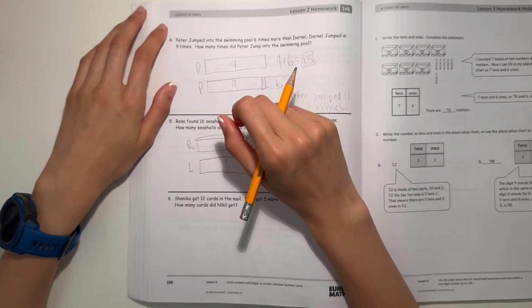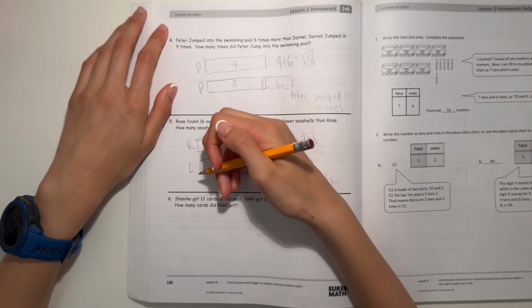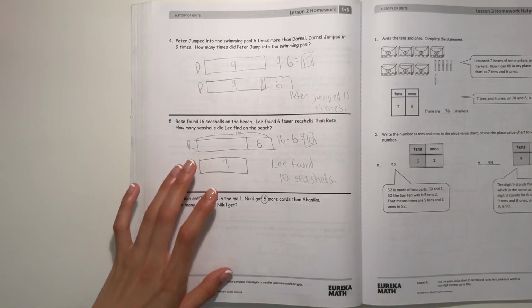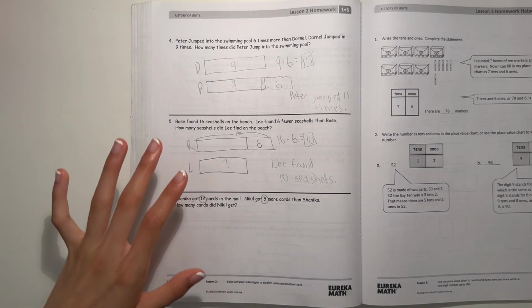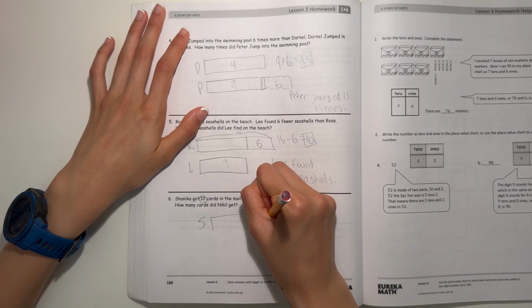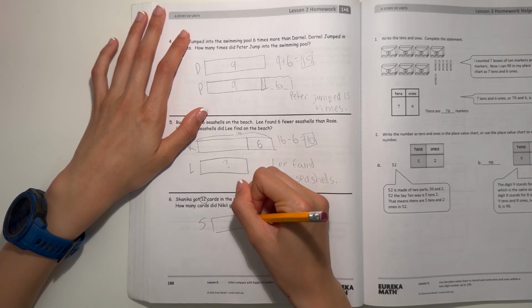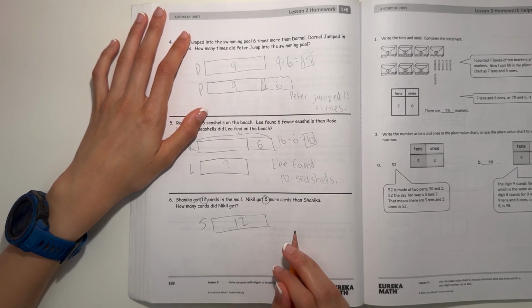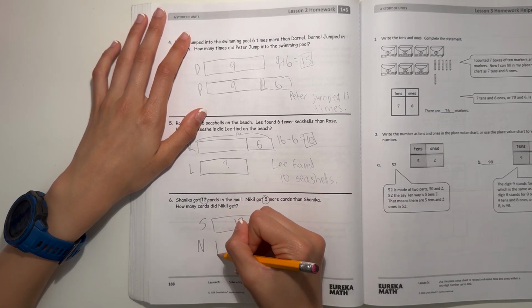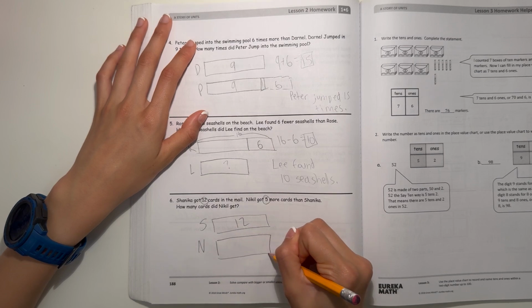Okay, wait, so Shanika got 12 cards, but Nikhil got 5 more, and we're trying to figure out how many Nikhil got. So let's see. Let's start with Shanika. So we know she got 12 cards. So if Nikhil got 5 more, then he must have at least gotten 12.